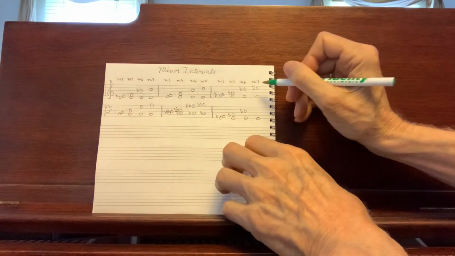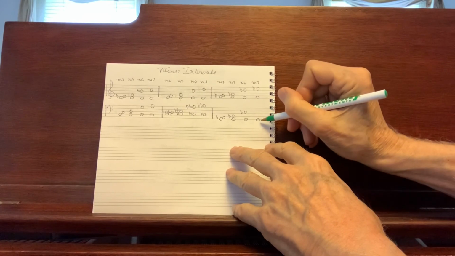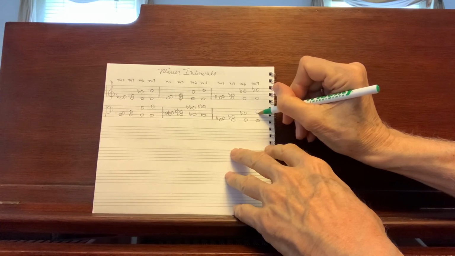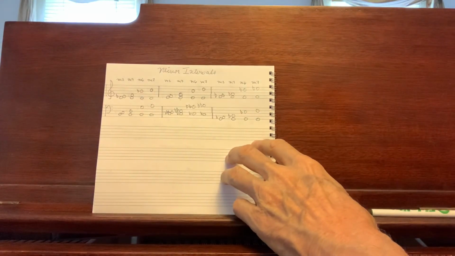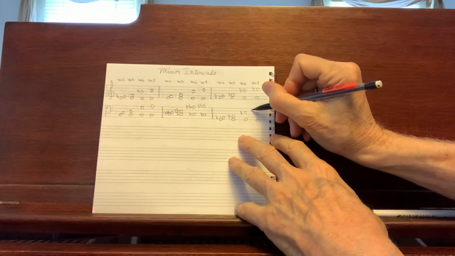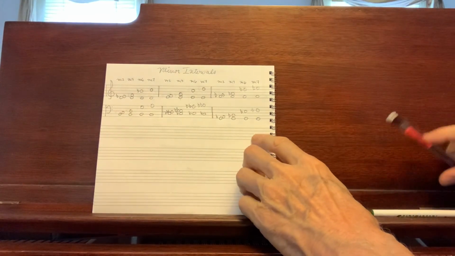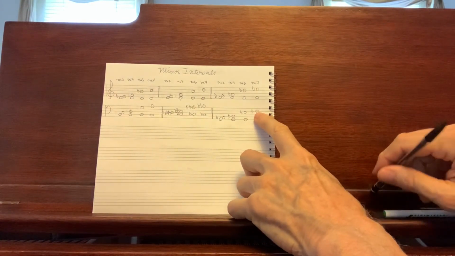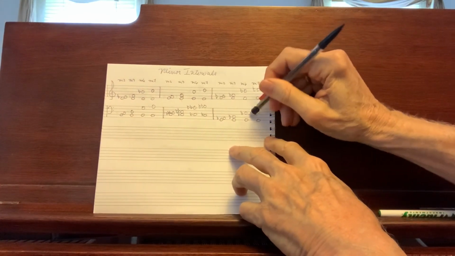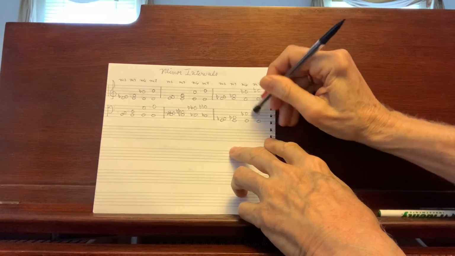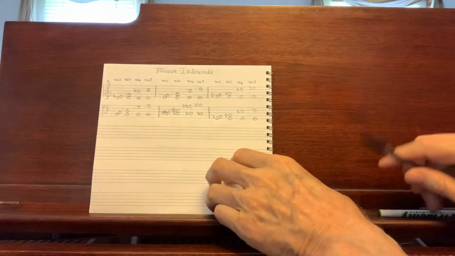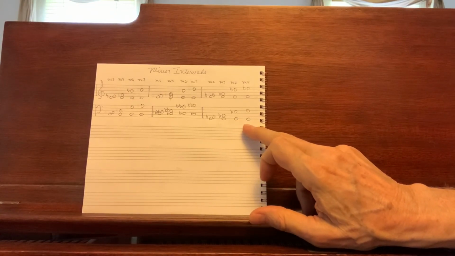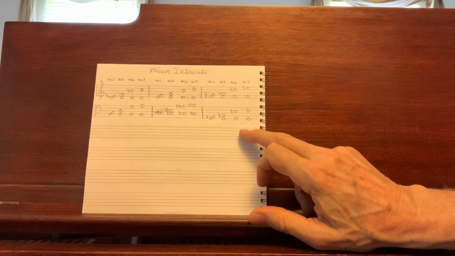And finally, we want a minor seventh above G. Let's see. 1, 2, 3, 4, 5, 6, 7 brings us to some kind of F. Let's go with what we know. We know that G to F sharp is a major seventh, but we want a minor seventh. Well, if I lower the F sharp to a natural F, I'll have my minor seventh. There we go. So G to F sharp was our major seventh. G to F is our minor seventh.